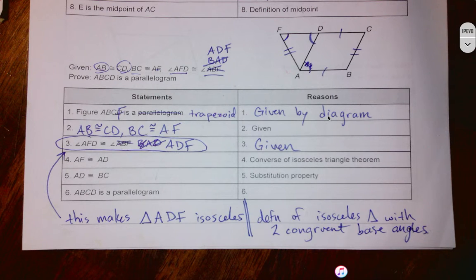After that, I've got a couple of lines right here. If I have several given statements, and one of my reasons is given, then number 2 has to be a list of my given statements. It doesn't. It also continues on to statement 3, angle AFD. Here's where I finally understood which was correct: angle AFD is congruent to angle ADF. I had to make that adjustment in the given prompt.